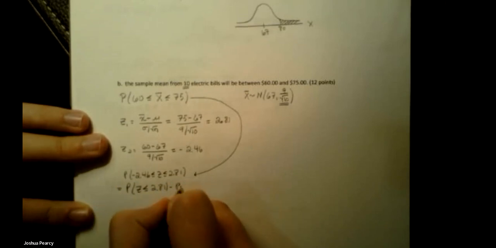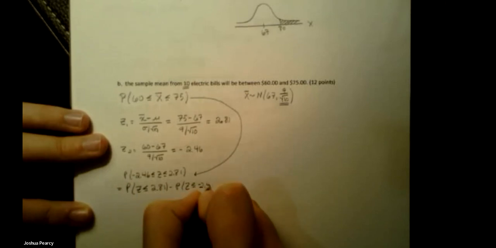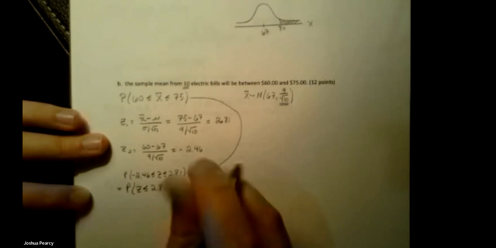Then you can do this same thing by taking the probability of z being less than or equal to the upper one, 2.81, and subtracting off the probability of z being less than or equal to negative 2.46. Yeah, it all goes back to the curve and the z-scores.